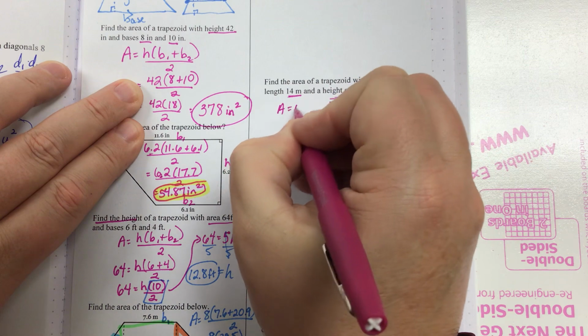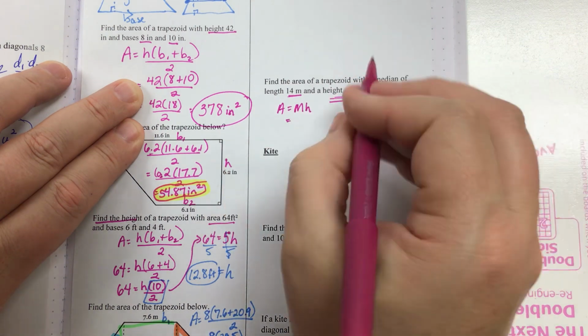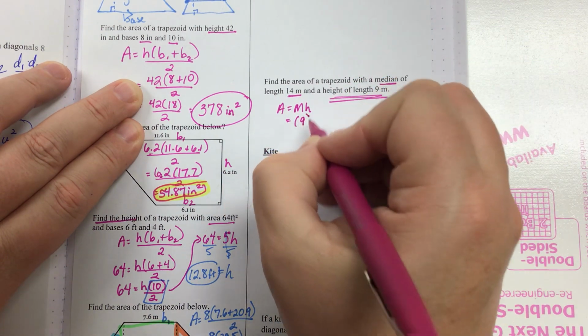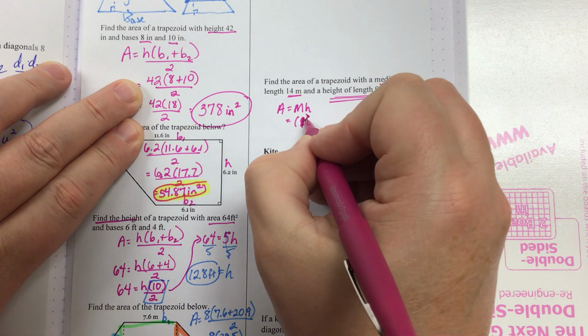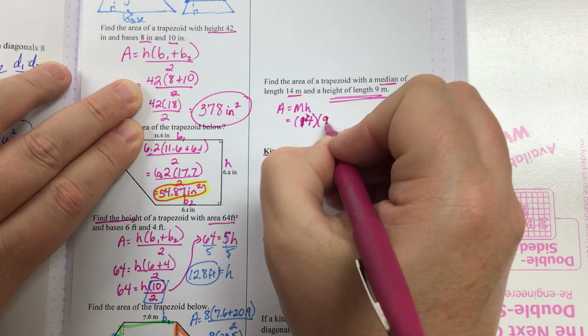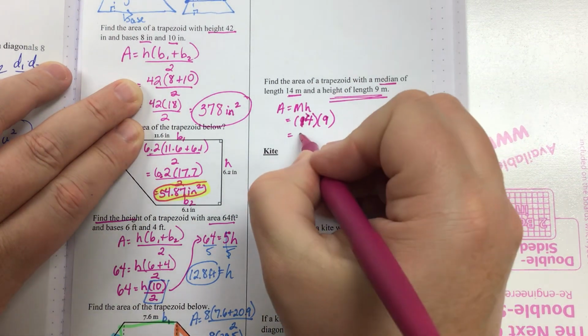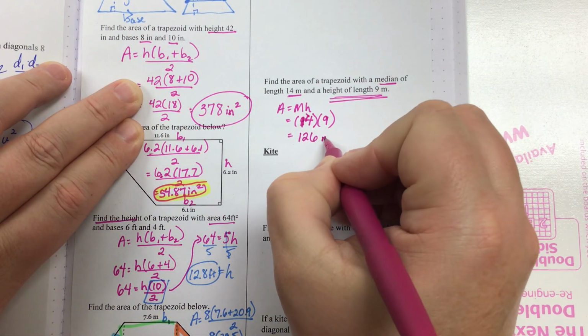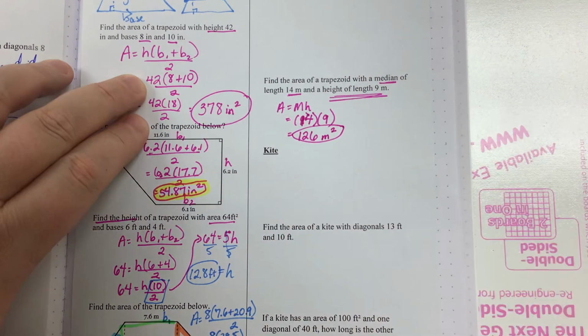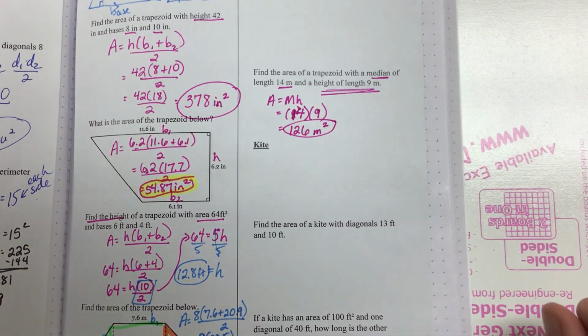So again, if area is median times height, we know the median is not 9, I'm sorry. The median is 14 and the height is 9. So if I take 14 times 9, that gives me 126. And since area, again, is in square units, it's going to be square meters.